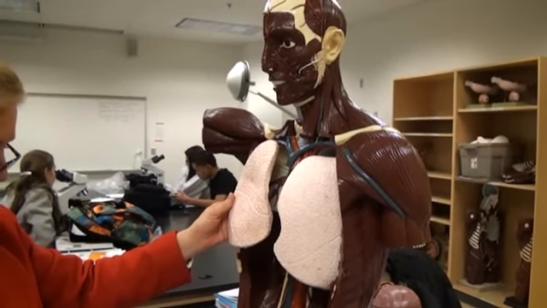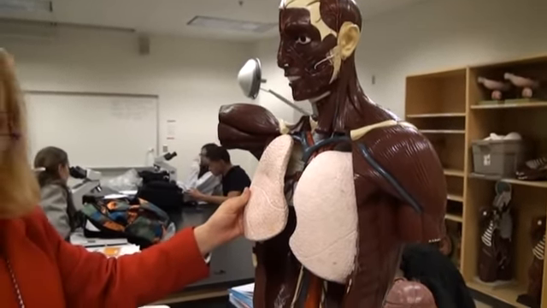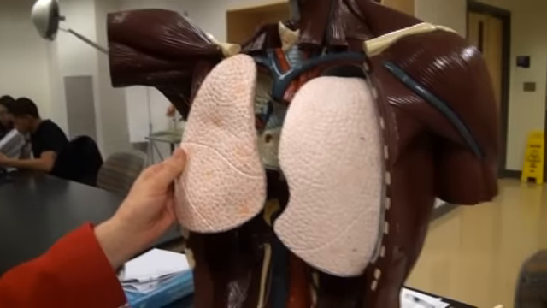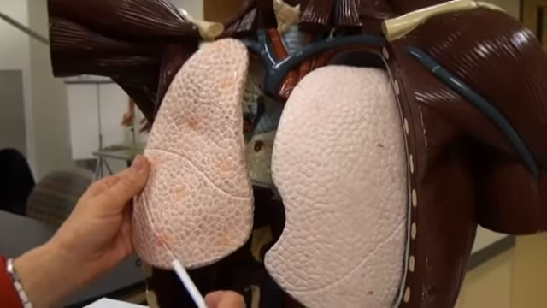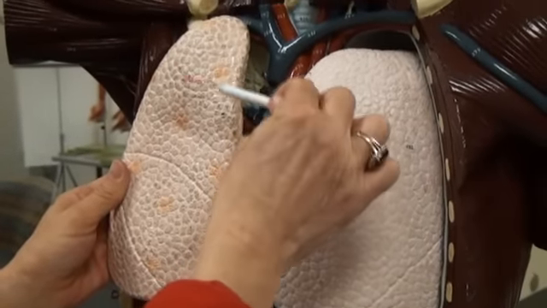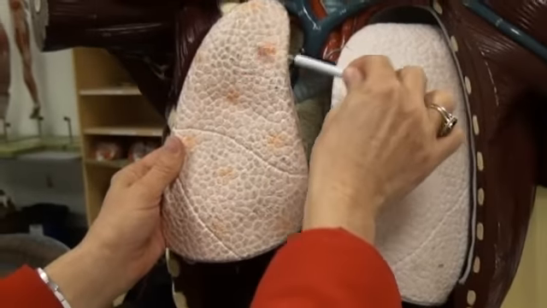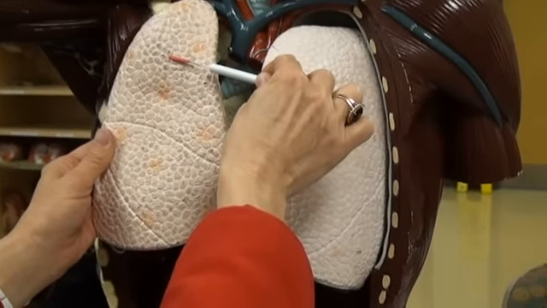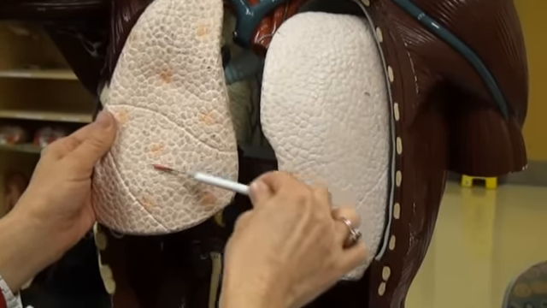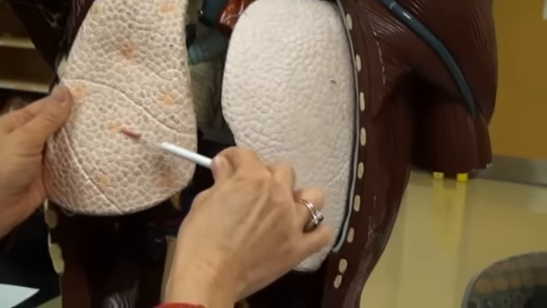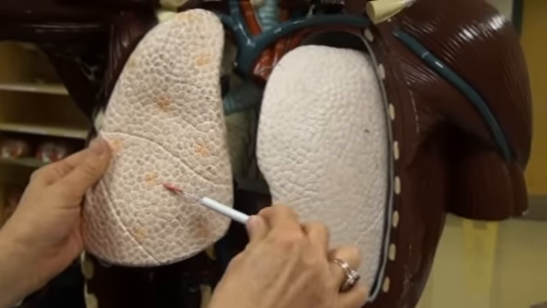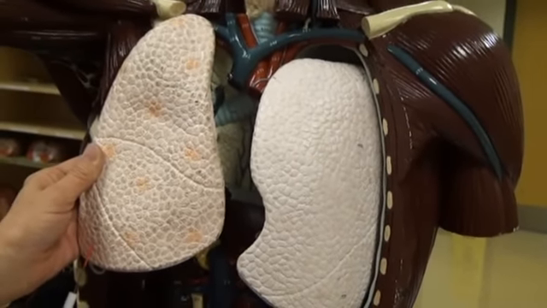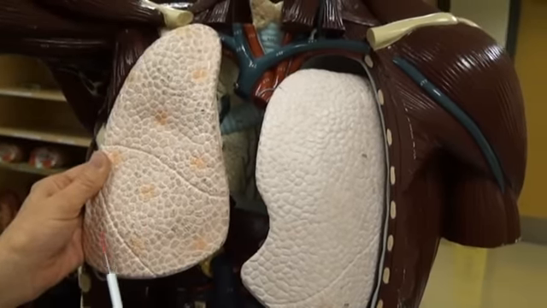Respiratory System Part 2. The torso model you'll find on page 27 in your lab manual. We'll start with the right lung. They are not numbered. Number 429 is the superior lobe. Just know that 429 is the superior lobe, followed by 430, the middle lobe of the right lung. After 430, the middle lobe, we have 431, the inferior lobe of the right lung. The right lung has 3 lobes.